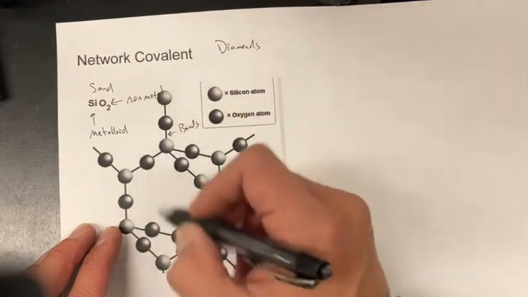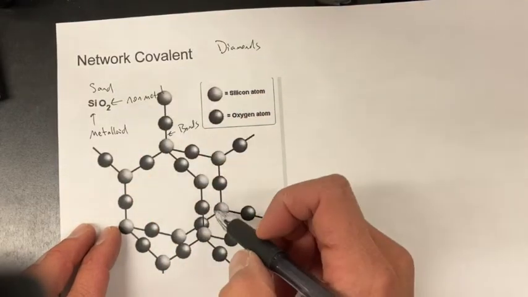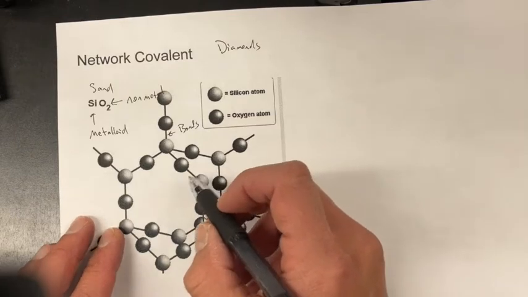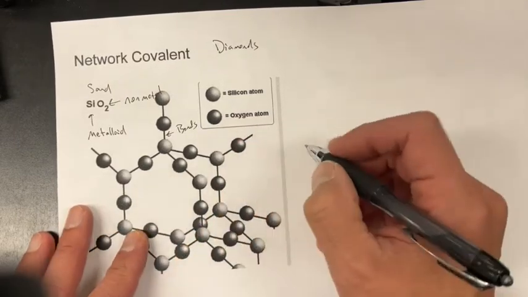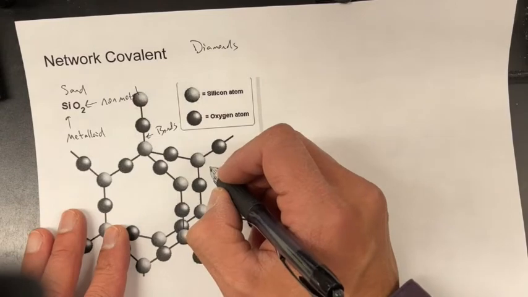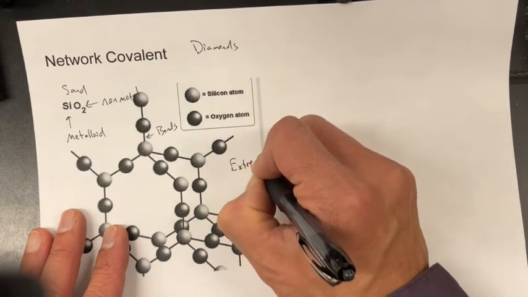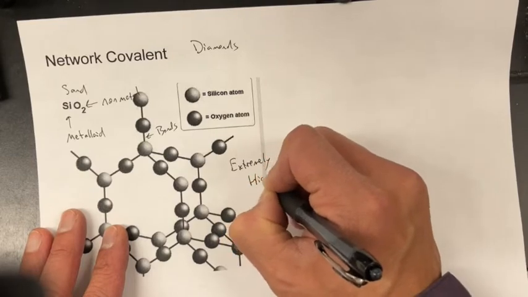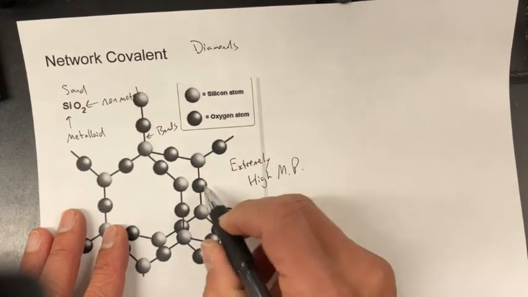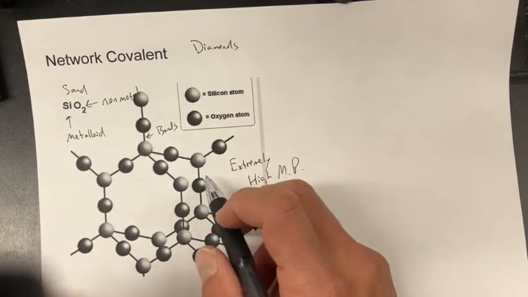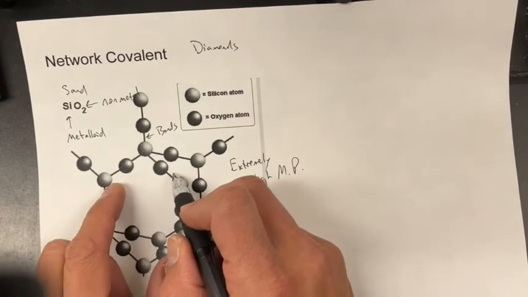Diamonds have everything connected. Sand has everything connected. And because of how they're all connected, if I tried melting this, it has an extremely high melting point. We're talking several thousand degrees, because to melt this, I'd have to actually break these bonds.